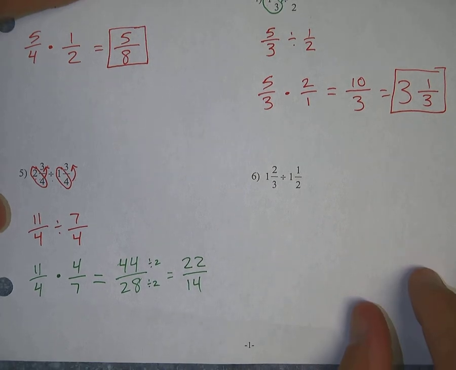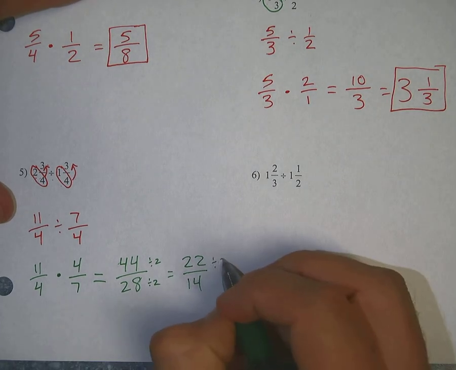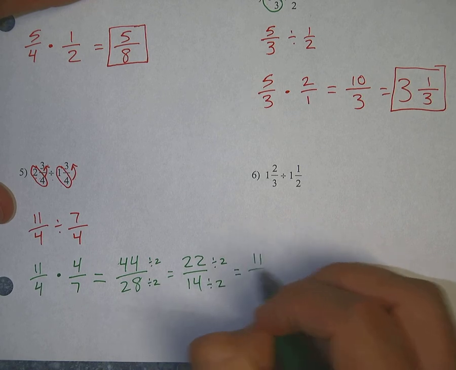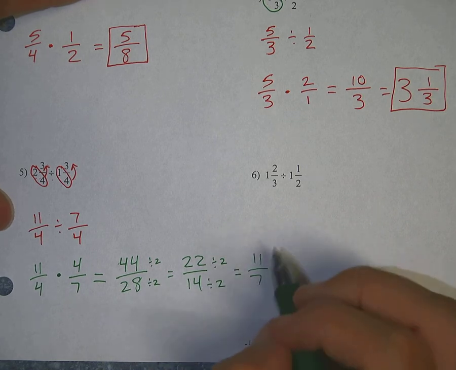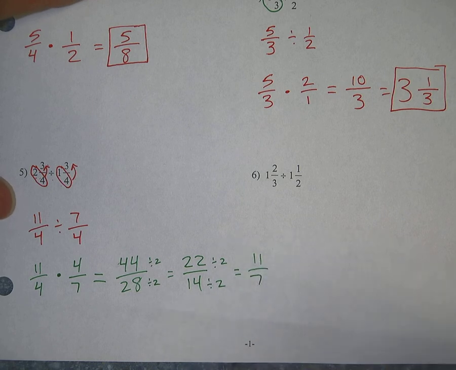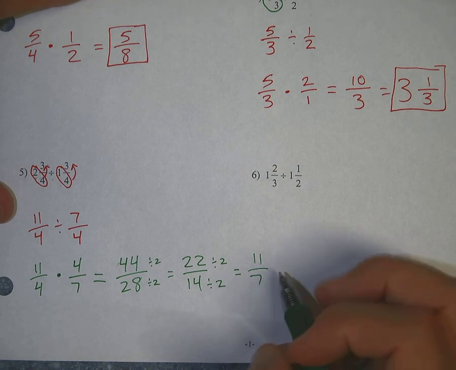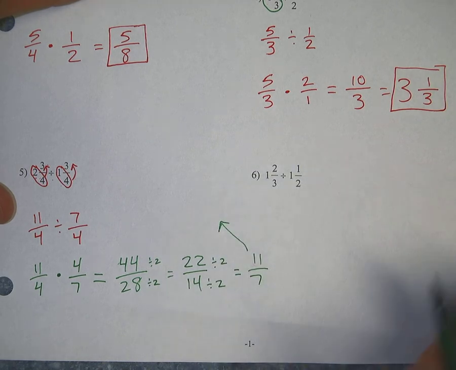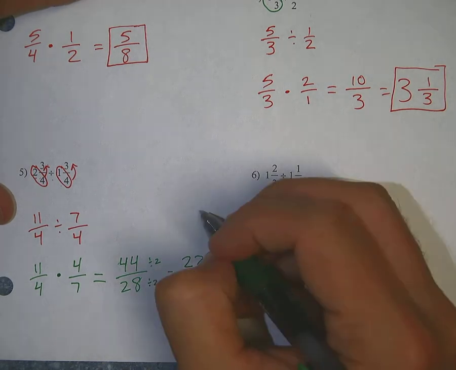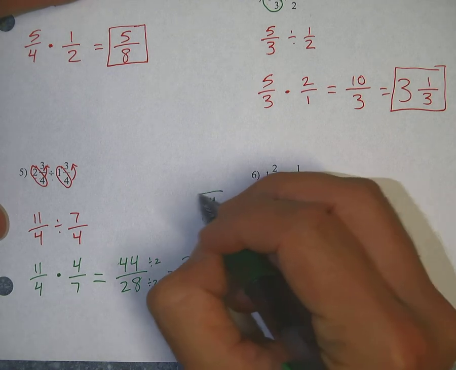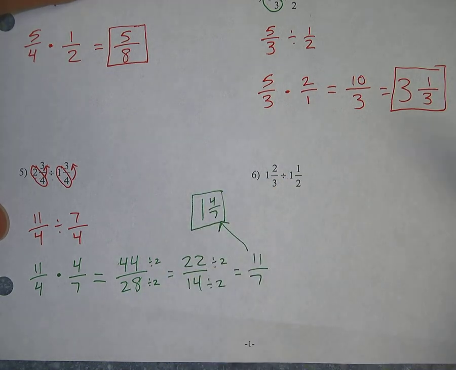I still see two even numbers, so let's divide by 2 again. All right, I have 11/7. And 11/7, now I can't divide by 2 or 3 or anything else. Both of those numbers are prime, so nothing's going to go into them except themselves. But this is an improper fraction, so I want to fix my answer. So I'm going to put my answer up here. So 7 goes into 11 one time, and then you have 4 left over. So my answer should be 1 4/7.